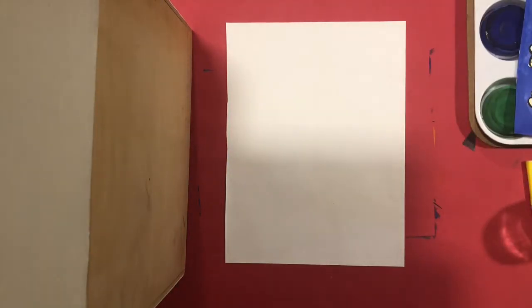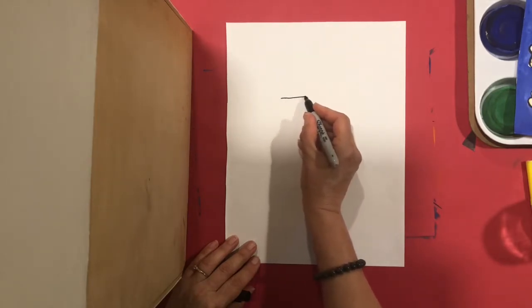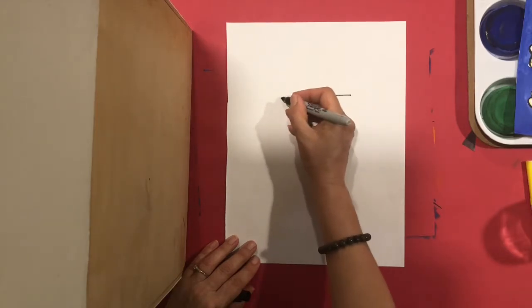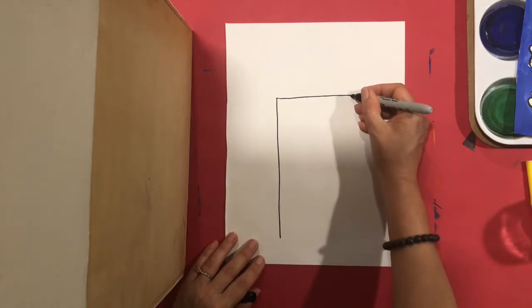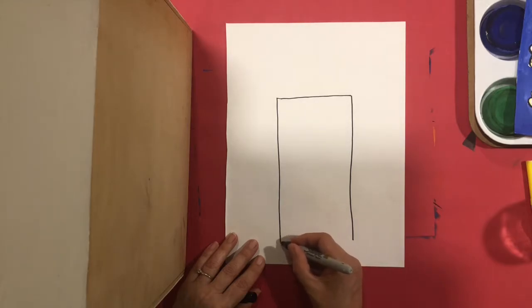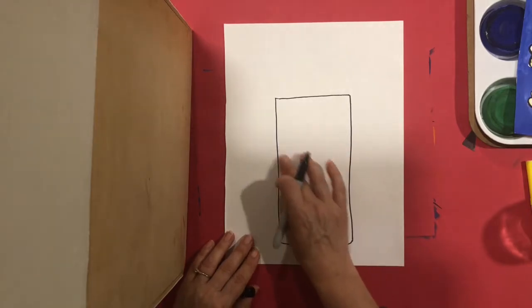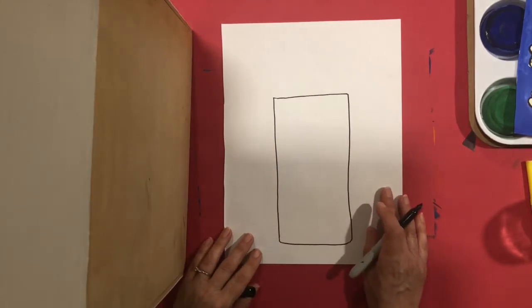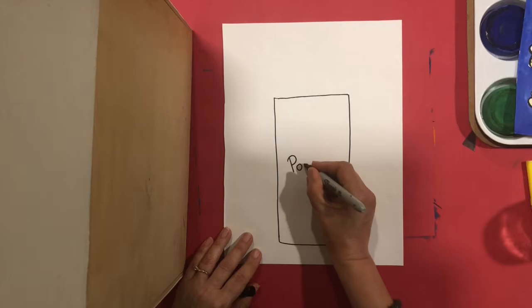So for my popcorn, I just made a long rectangle, so I want it to fill most of the page, so a little line across and just a long skinny rectangle like a popcorn bag. Don't worry about the sides being too straight, because remember it's a bag, it might be a little wavy on the side. And then I want to write popcorn on it because I want you to know that it's popcorn. You can write that however you like, but you want it to be nice and big and stand out.